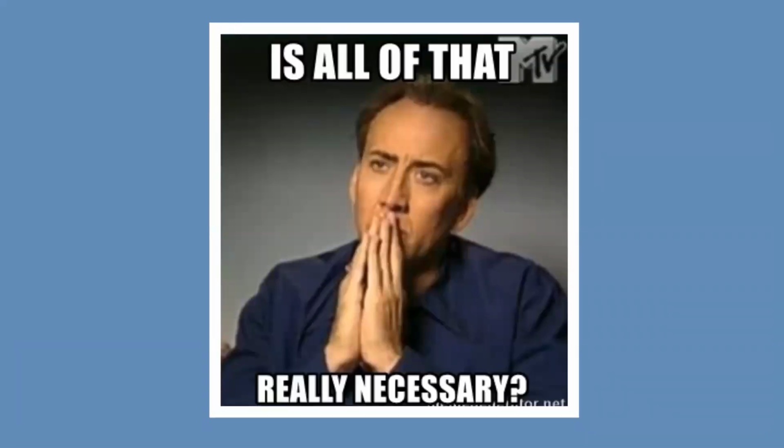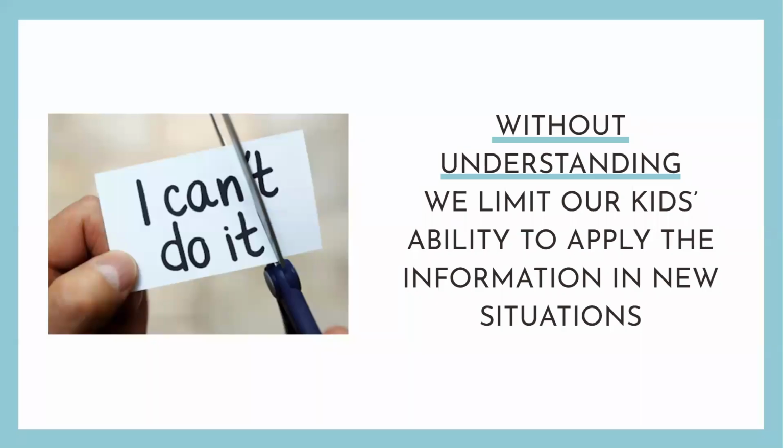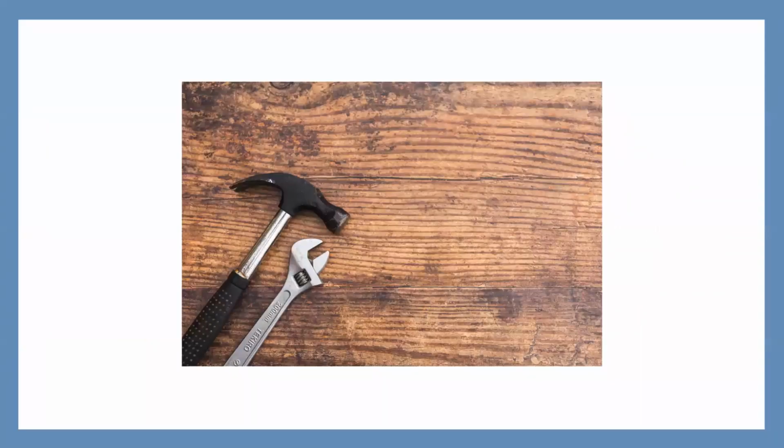Now, you might be wondering why that's important. I mean, do they really need to know why? Isn't it just simpler to teach them the rules and have them practice? I hear you. It does sound easier, and it would be nice if that worked. But the truth is that when we only teach students the rules and procedures, but not why something works or doesn't work, we limit their ability to apply the information in new and different situations. What tends to happen is that students get all the rules mixed up.